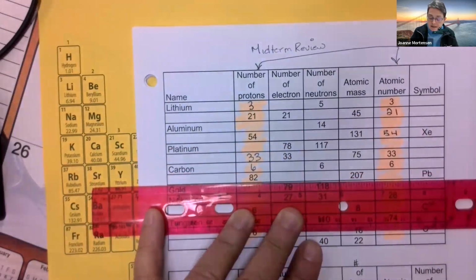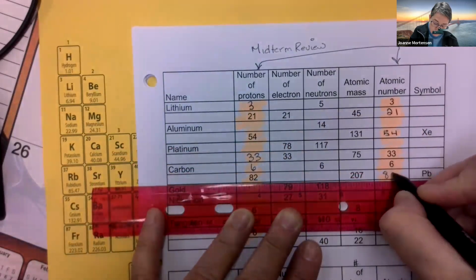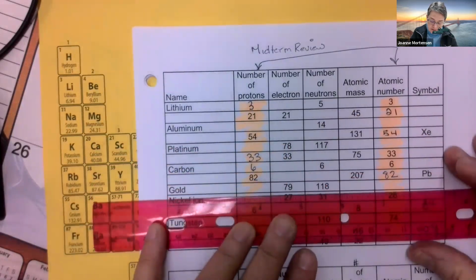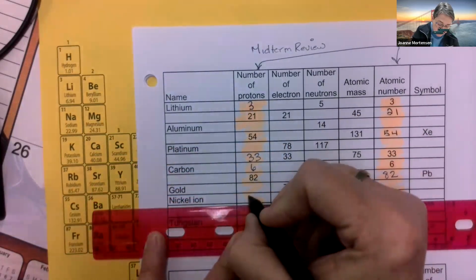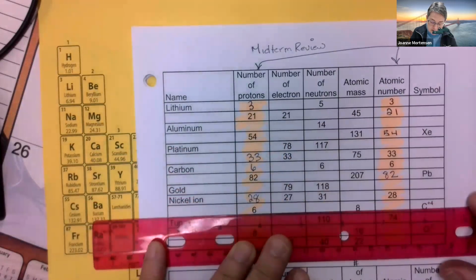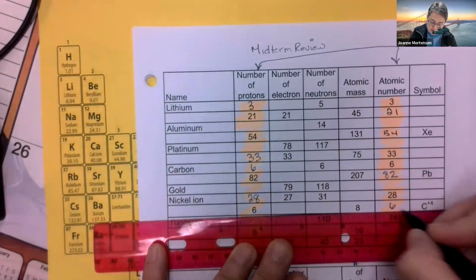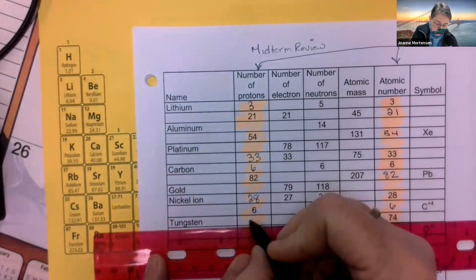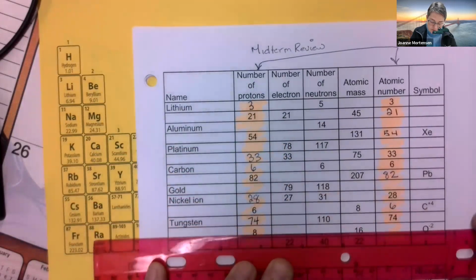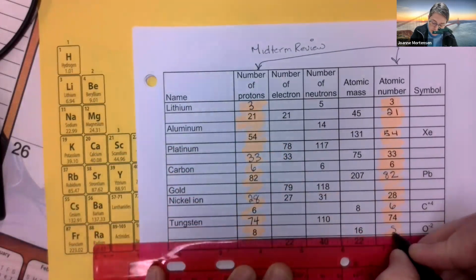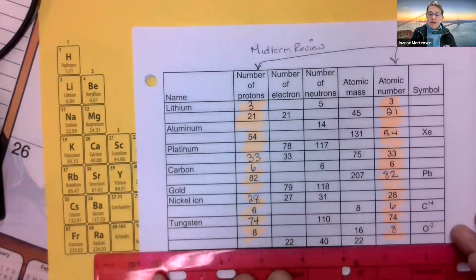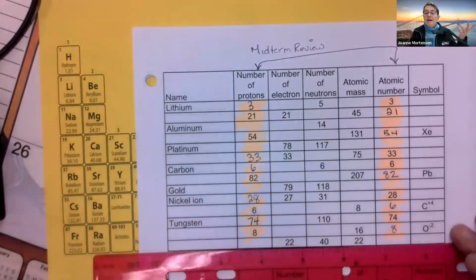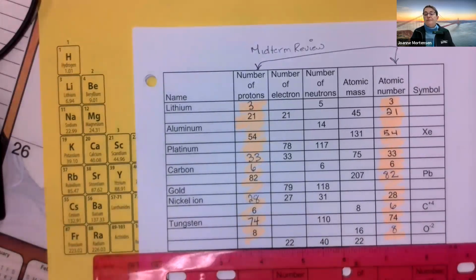I don't know why today I decided I needed a ruler, but this is also making me happier because it's helping me focus. Nothing. Nope. 8 and 6. 74. 8. And look, I got a whole bunch of answers without having to try really hard.